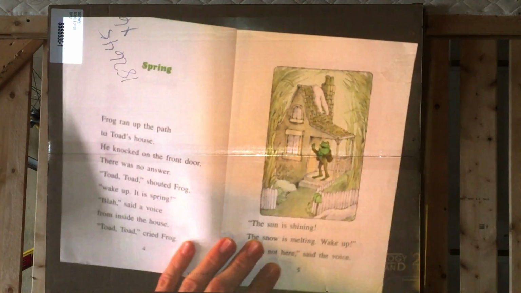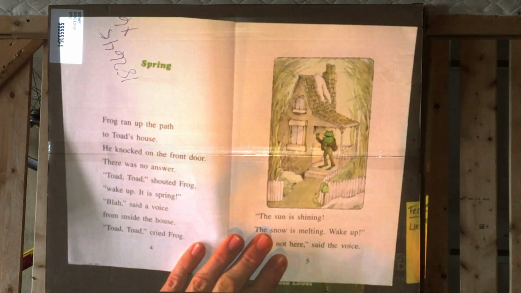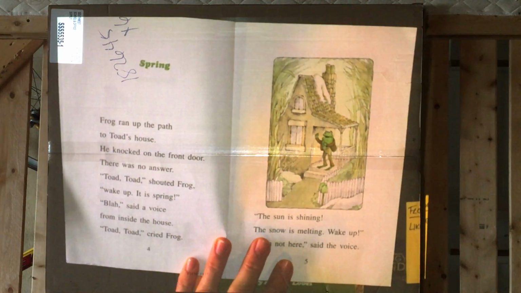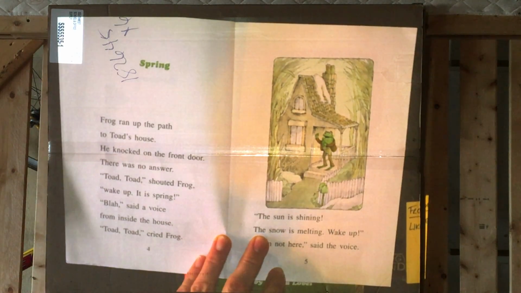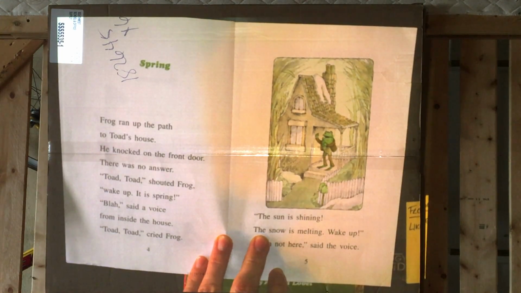Okay. He knocked on the door. There was no answer. "Toad! Toad!" shouted Frog. "Wake up! It's spring!" "Blah!" said a voice from inside the house.